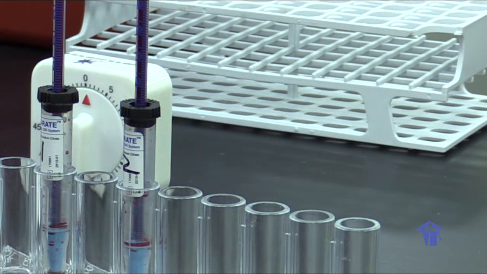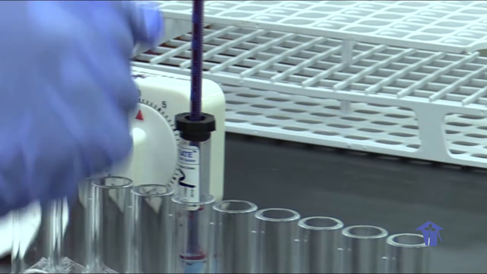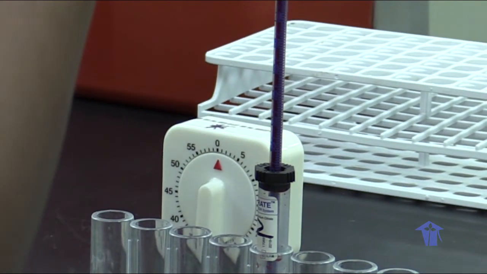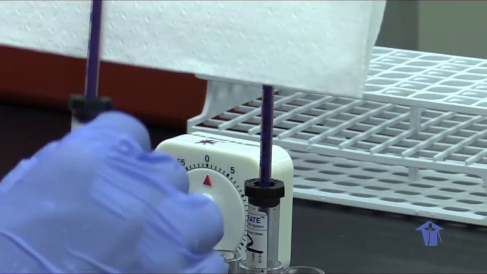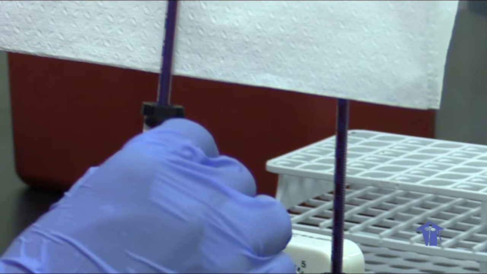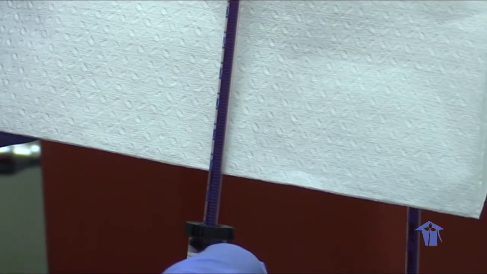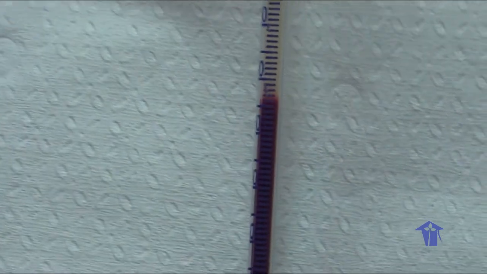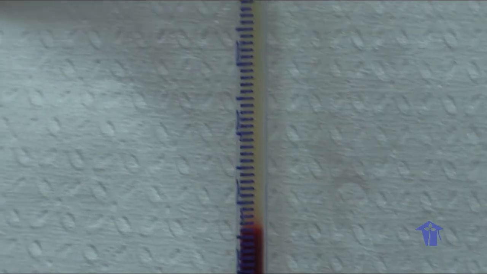Okay, so our 60 minutes has passed and we're going to read our ESR. You can look closely, you can be able to read it. The lower it gets is the higher number. So in this case, we have a reading of 44 mm per first hour.